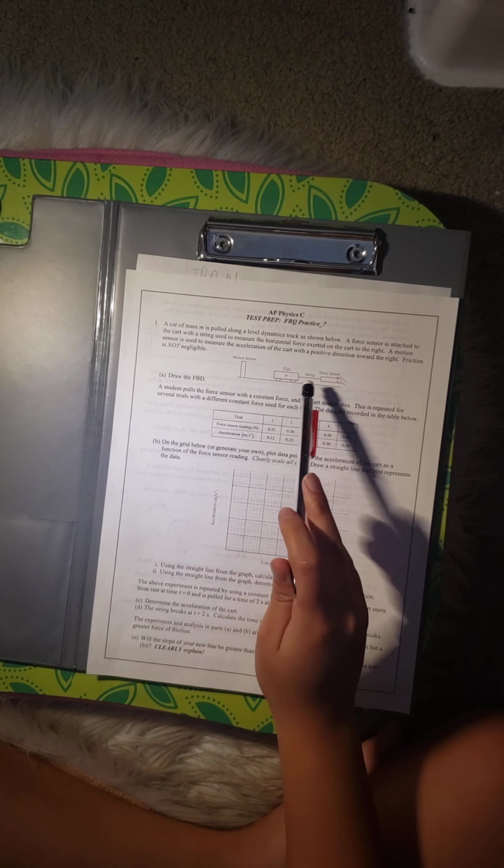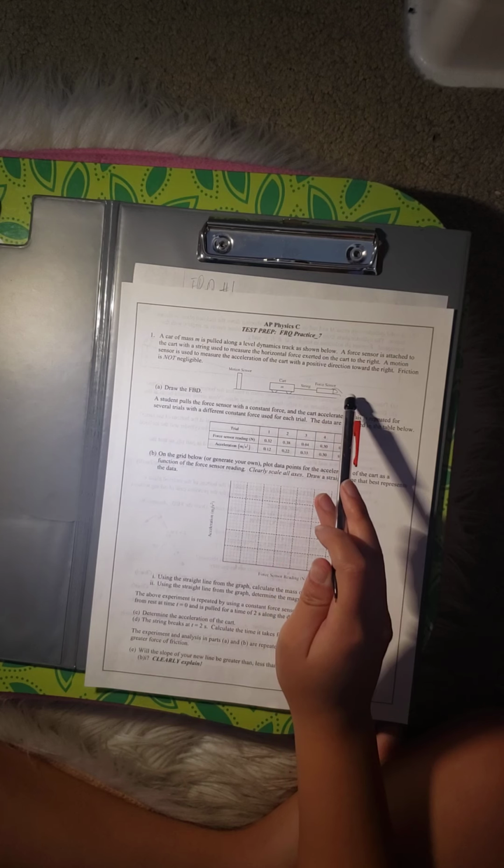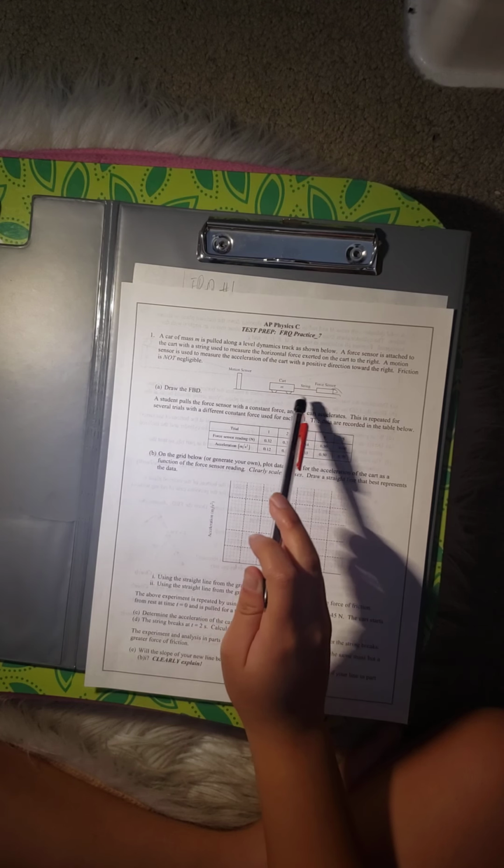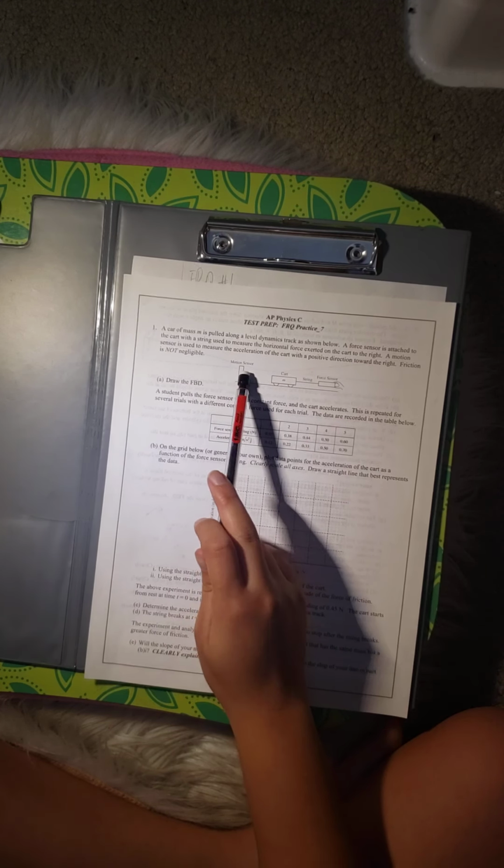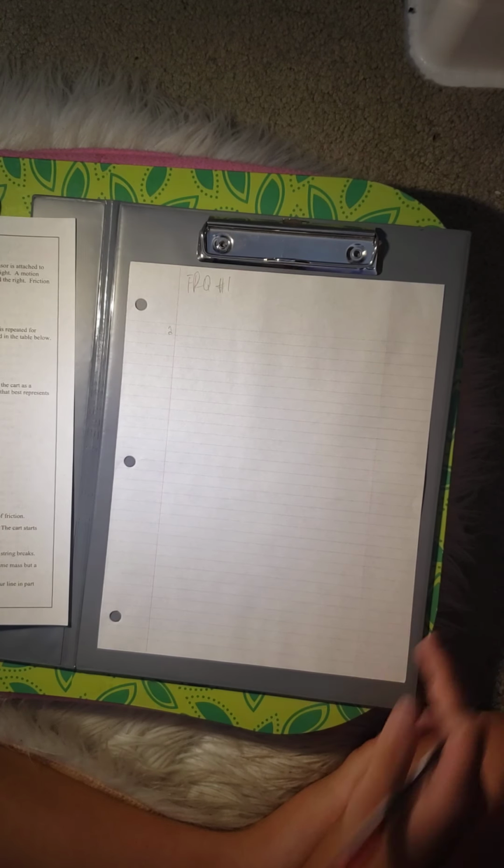Alright, welcome to FRQ number 1 for set number 7. So we're given this diagram right here. There's a cart being pulled, and there is a string and a force sensor and a motion sensor. And then it says friction is not negligible. And part A wants us to draw a free body diagram.